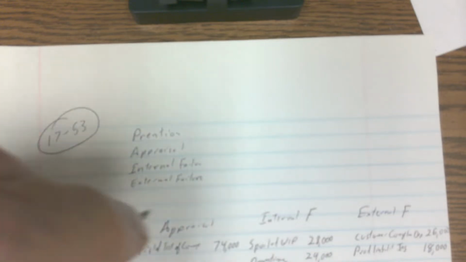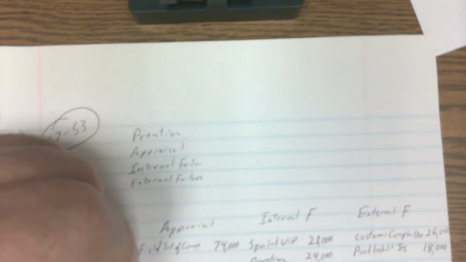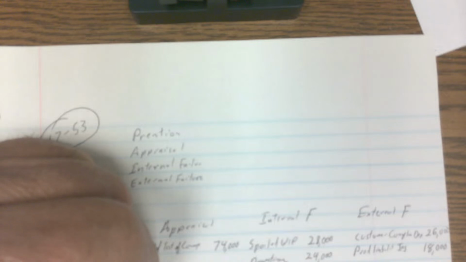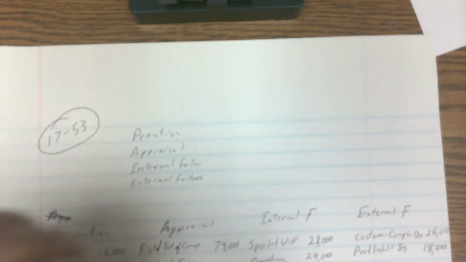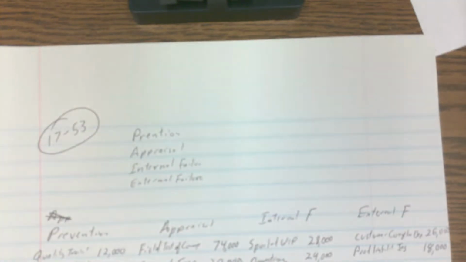Equipment inspection is appraisal, and that's 20,000. Test and inspection of purchased parts, that would be appraisal.